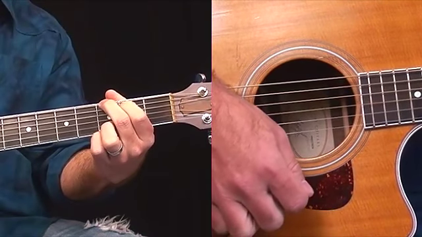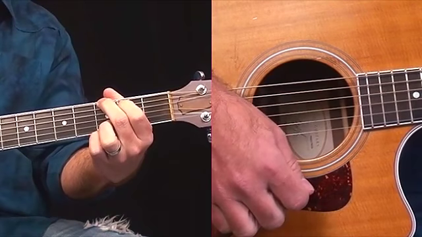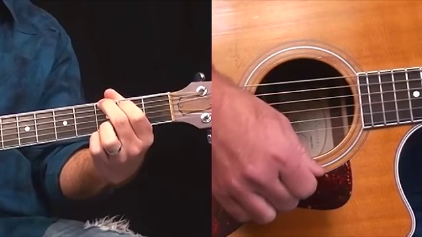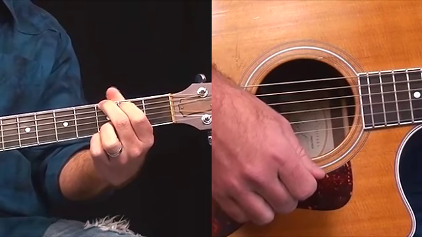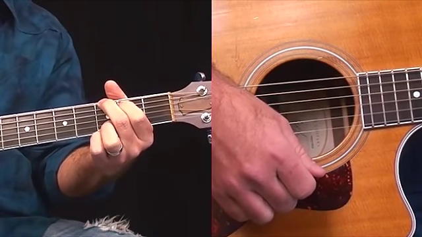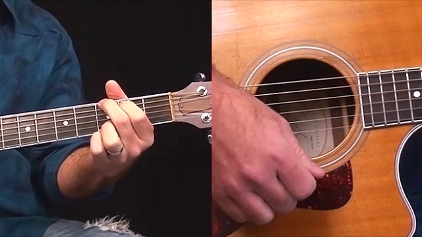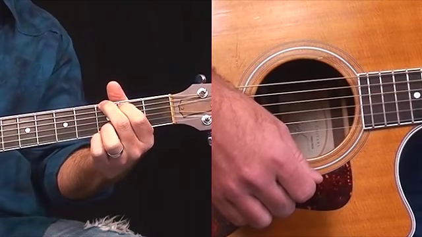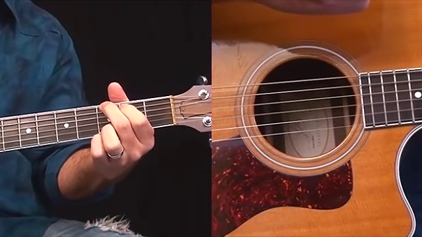So you can see I've gone through all these steps. Now I'm on the "and" of 2. My arm is down, so it's going to come up, but I'm still in the holding stages of this half note, so I'm not going to strike the strings. But my left hand is going to continue to hold the chord, so I'm just going to go, and that's what I'm going to do.